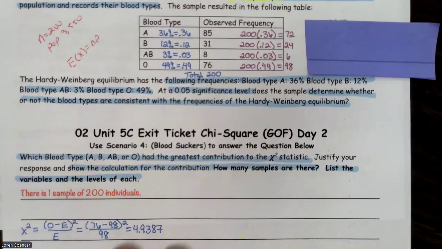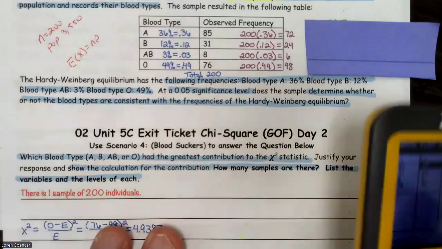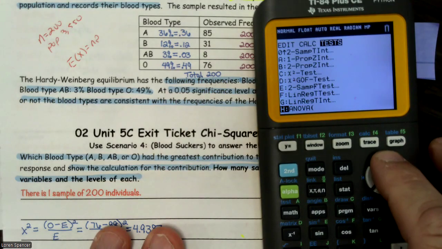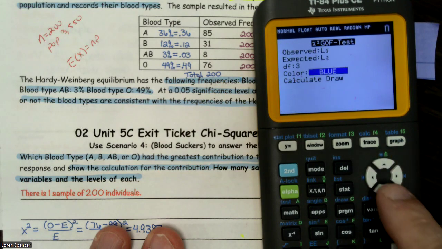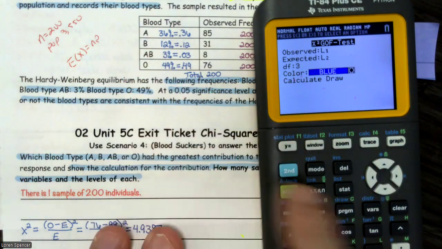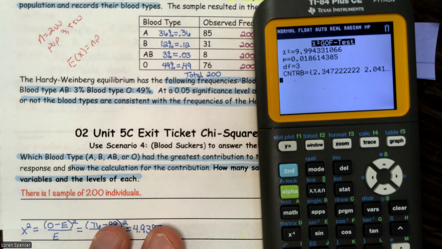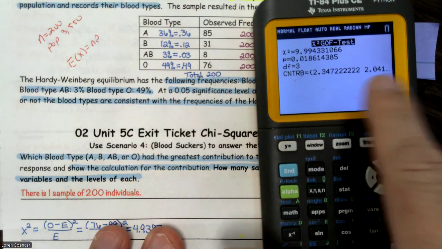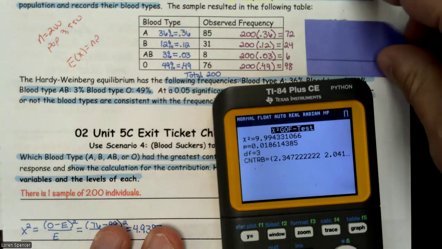And it says which blood type, A or O, had the greatest contribution to the chi-squared statistic. Well, let's go ahead and run the test and find that out. So stat test, chi-squared GOF. Categories 4 minus 1, because we have 4 blood types, 1, 2, 3, 4, minus 1. And we ended up getting these contributions.